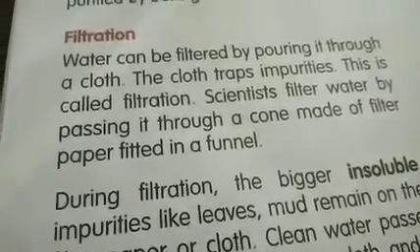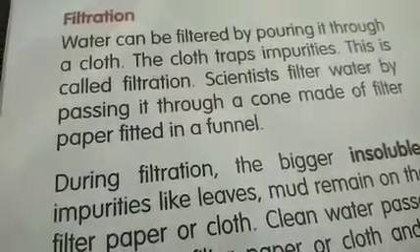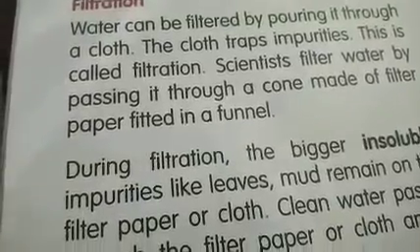Hello children, this is grade 4, block 19 and S1. Topic is filtration, right? Open your book, page number 118.